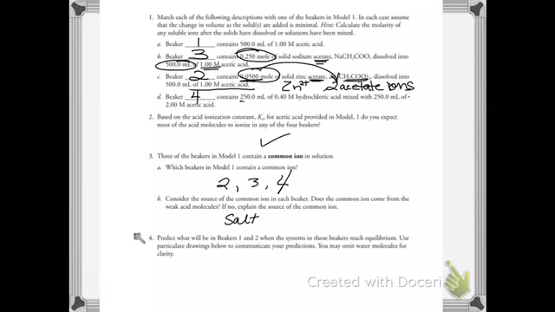Okay, question number 4. Predict what will be in beakers 1 and 2 when the systems in those beakers reach equilibrium. Use particulate drawings to communicate your predictions. You may omit water molecules for clarity. Okay, so in beaker number 1, let's double check what you've got in there.